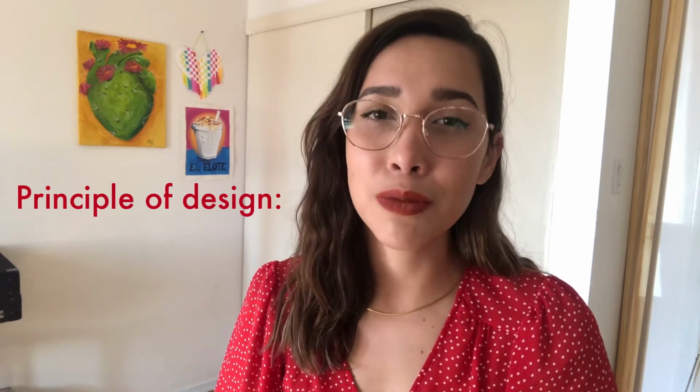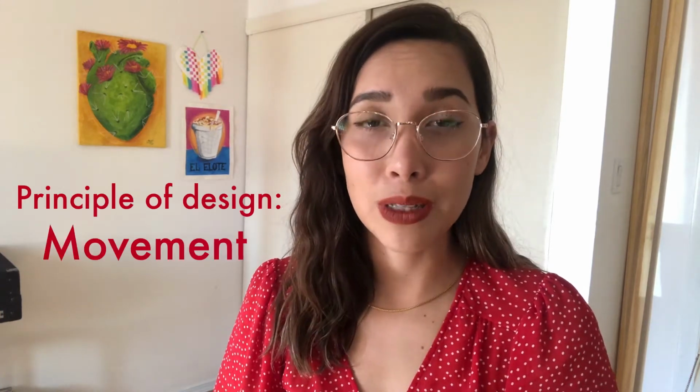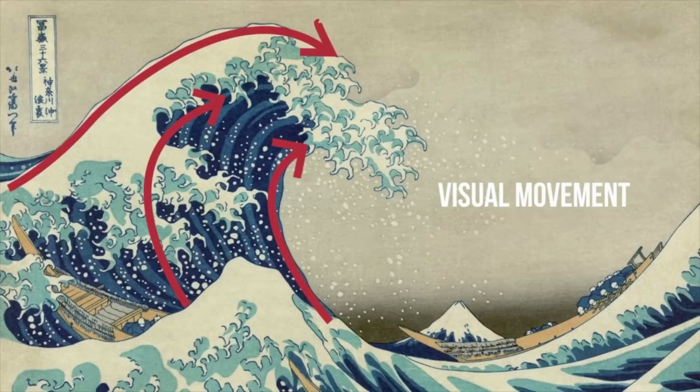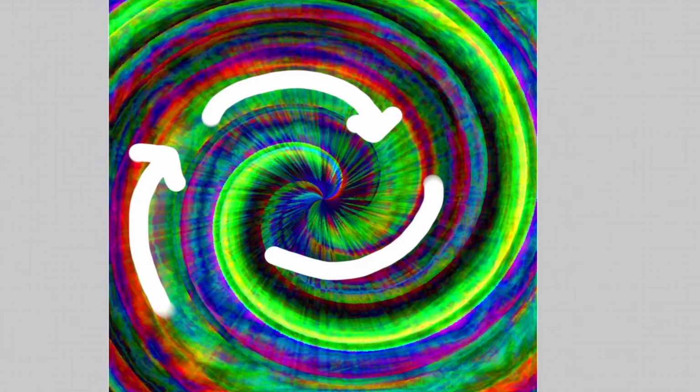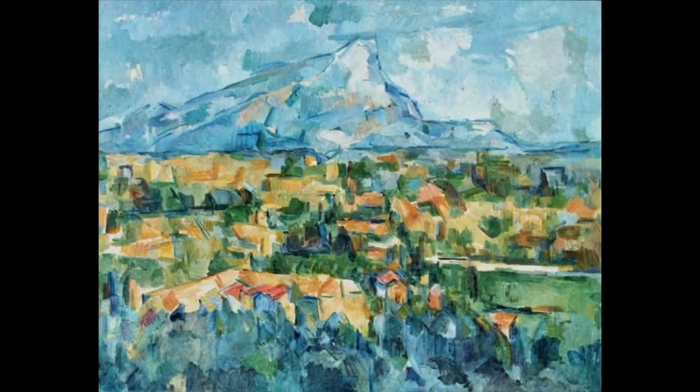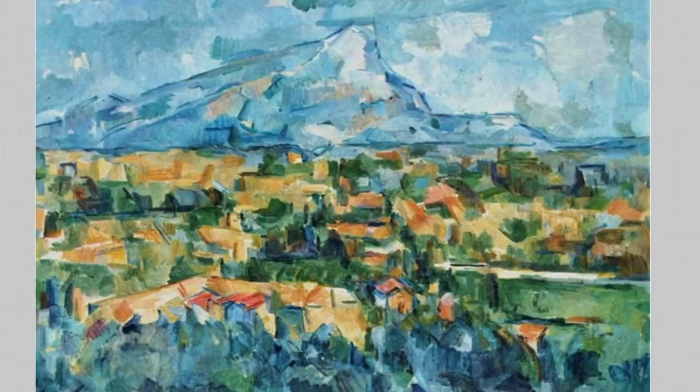In this project, we're going to learn about one of the principles of design, movement. Movement in art is the path that the viewer's eye takes throughout a work of art. Movement can be directed along lines, edges, shapes, and color. Lines, edges, shapes, and colors can be utilized by the artist to point the way through an artwork as a map for our eyes to follow.